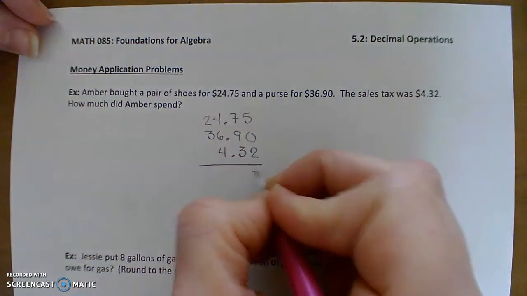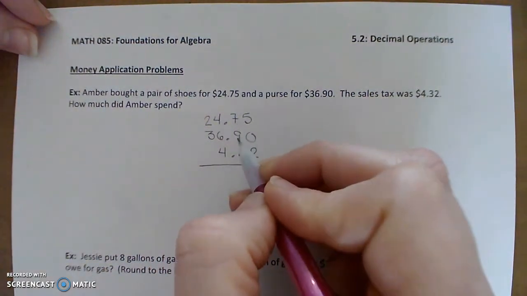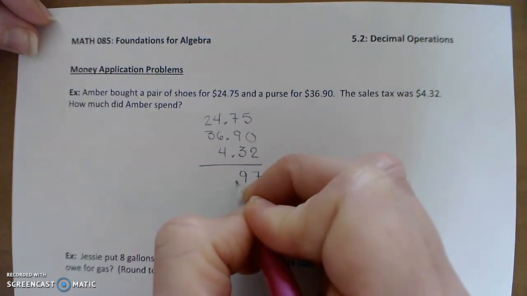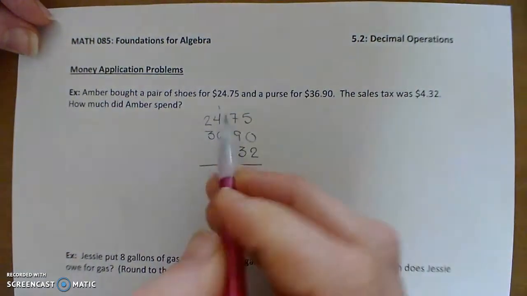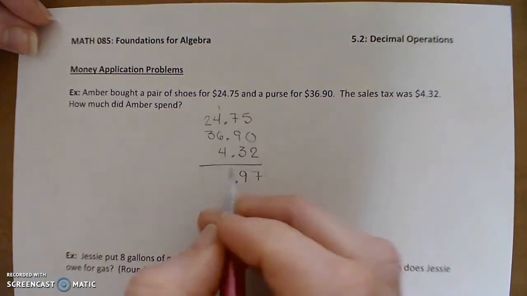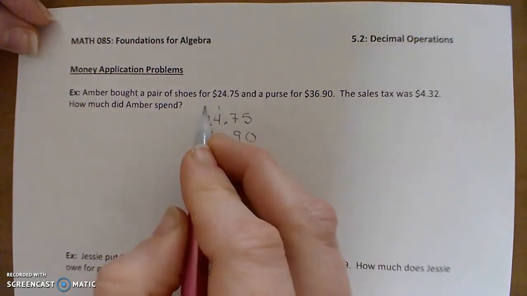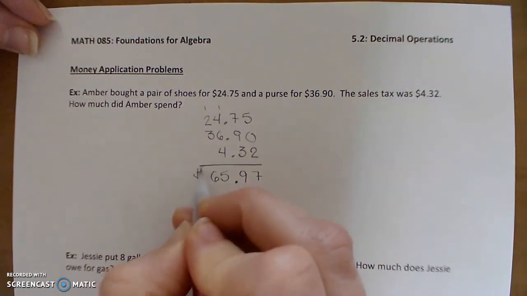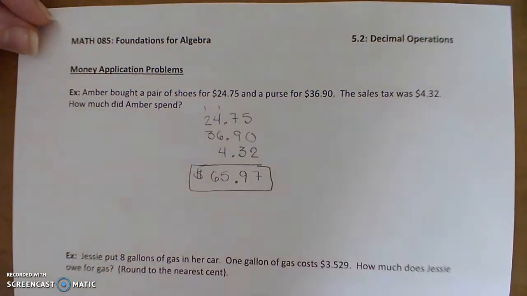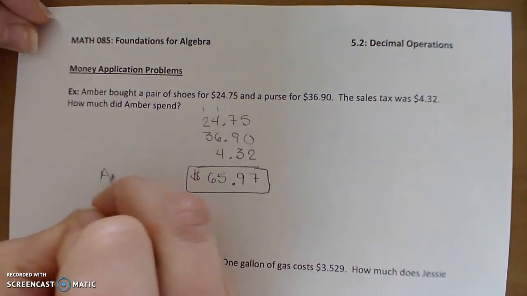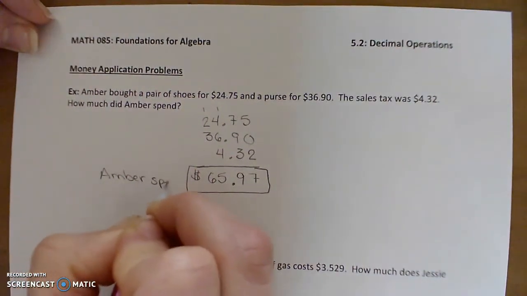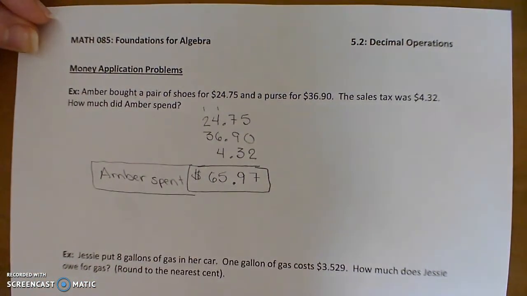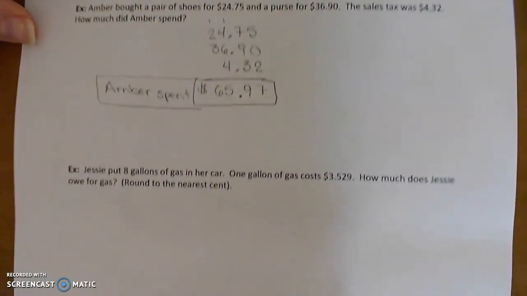So 5 plus 0 plus 2, 7 plus 9, 16, 17, 18, 19. 10, 11 plus 4 is 15. 1 plus 2 plus 3 is 6. So she spent a total of $65.97. Amber spent $65.97 total.